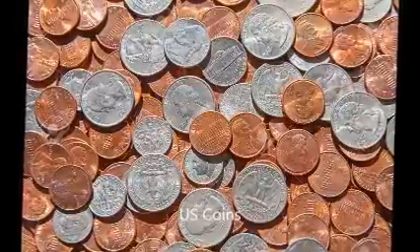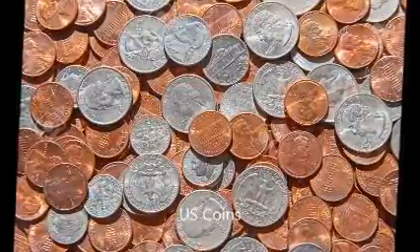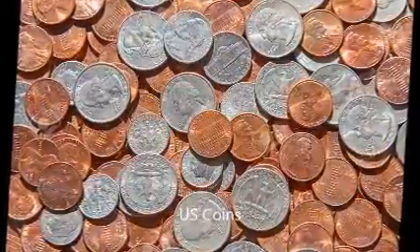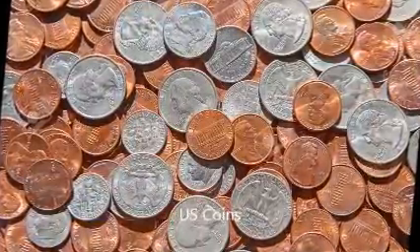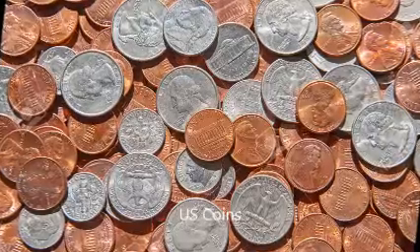We're going to begin today's lesson discussing 5 common types of change. These coins include pennies, nickels, dimes, quarters, and half dollars.